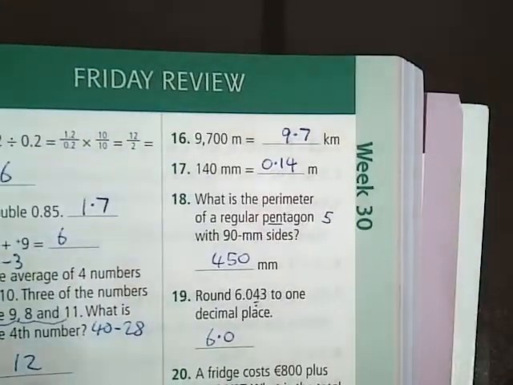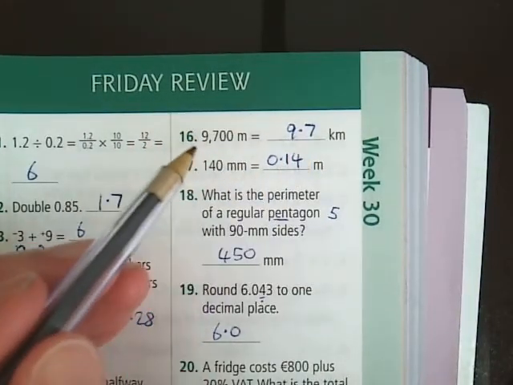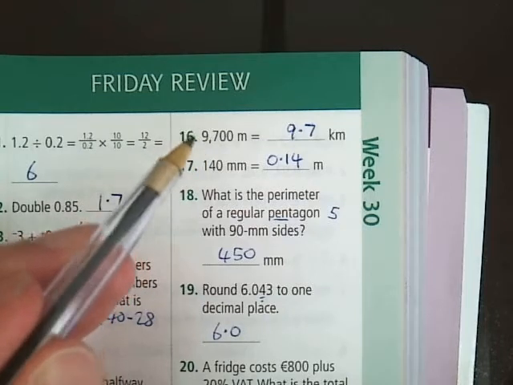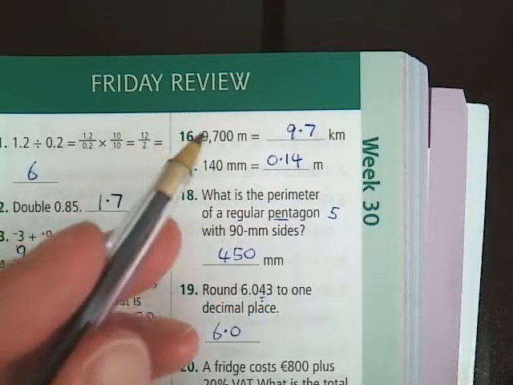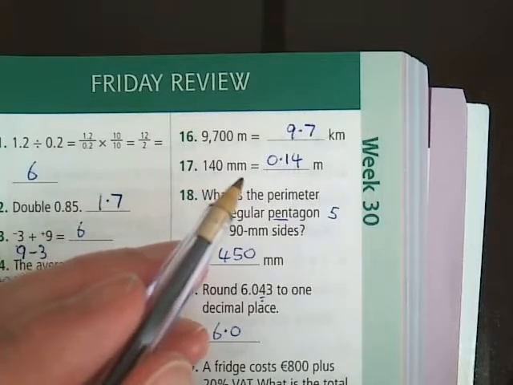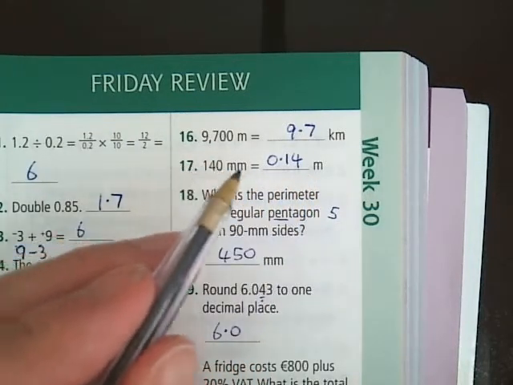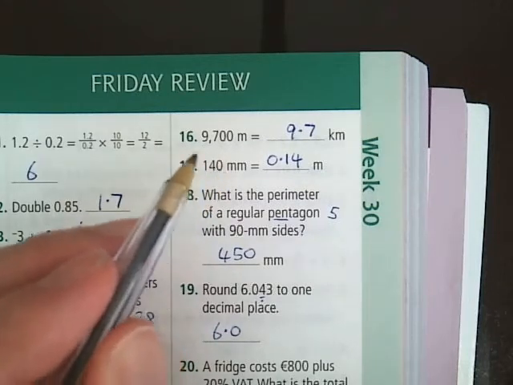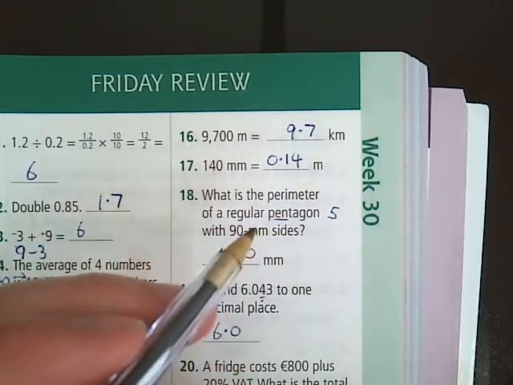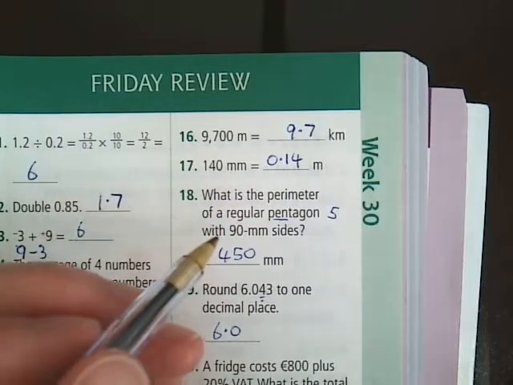Question 16. 9,700 meters equals 9.7 kilometers, because there's 9,000 and there's 1,000 meters in a kilometer. Question 17. 140 millimeters equals 0.14 meters. 140 millimeters is 14 centimeters. So it's 0.14 meters. There's 1,000 millimeters in a meter.